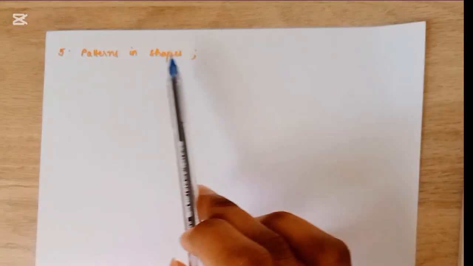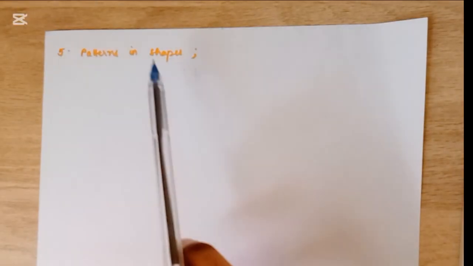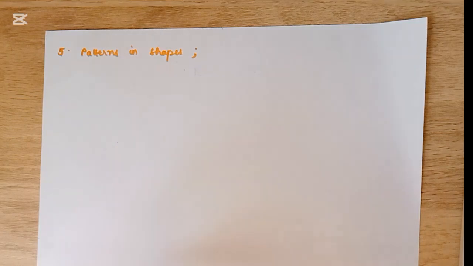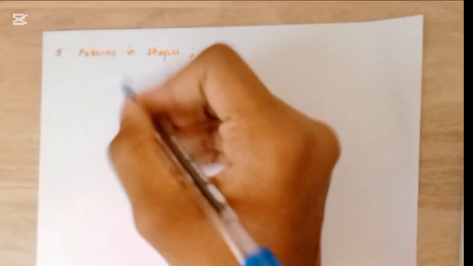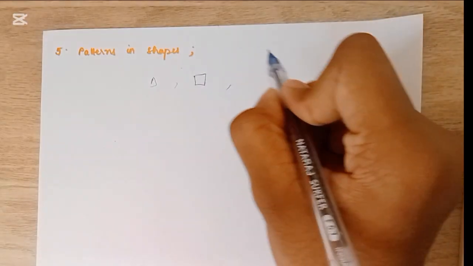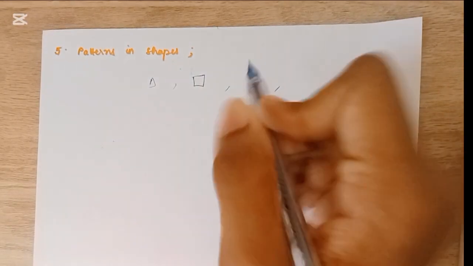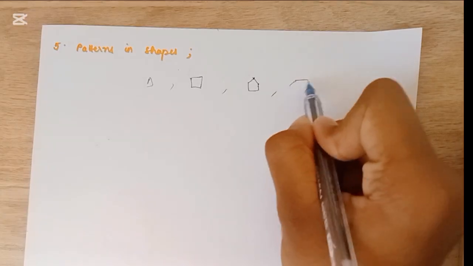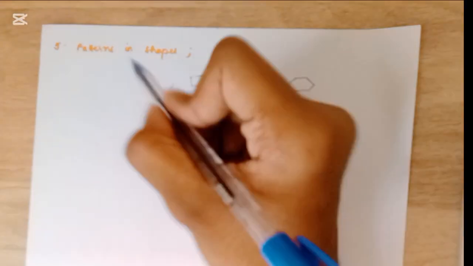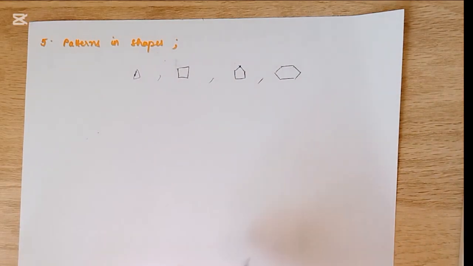Next, let's move on to the next topic, that is patterns in shapes. The study of shapes or patterns in shapes is known as geometry. Some examples are regular polygons, that is a triangle, a square, a pentagon. Pentagon is like this, 5 sides. And then again, like before, hexagon. This is a hexagon. Hexagon is 6-sided. So these are the patterns in shapes.